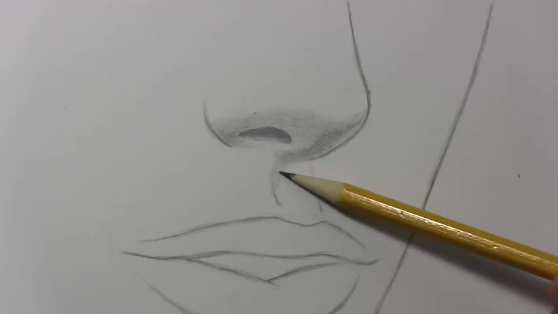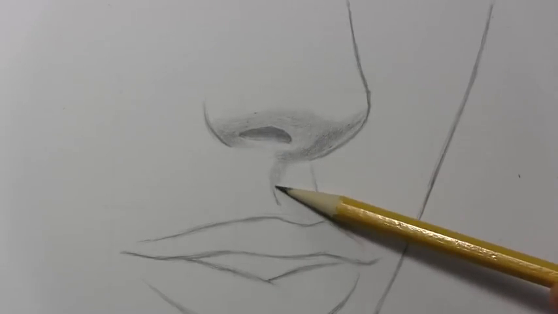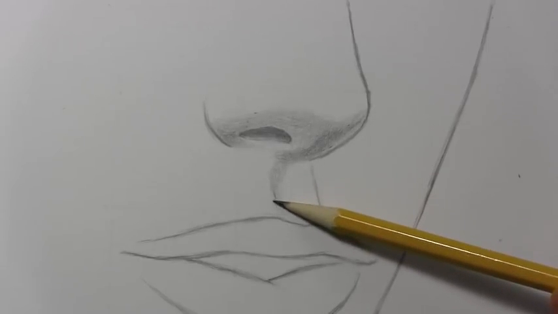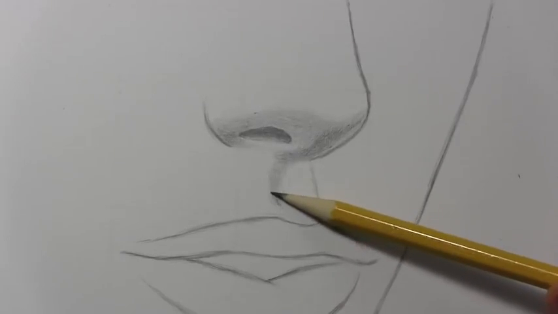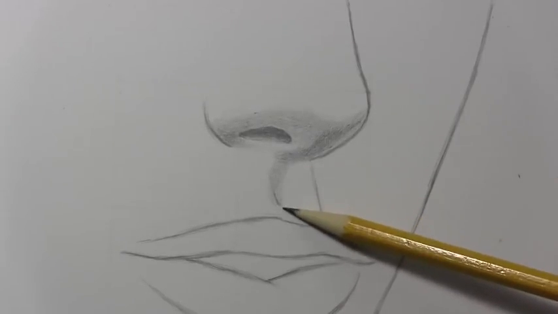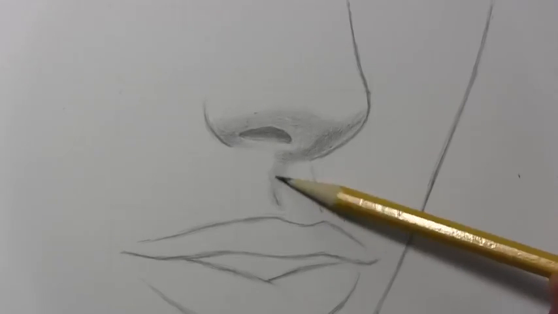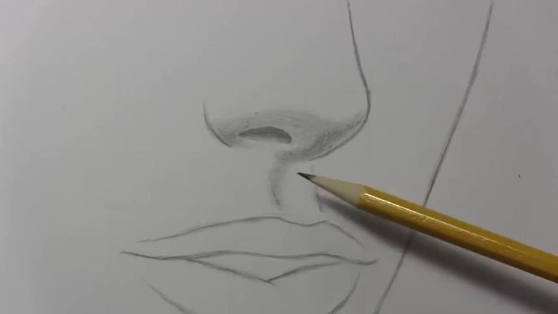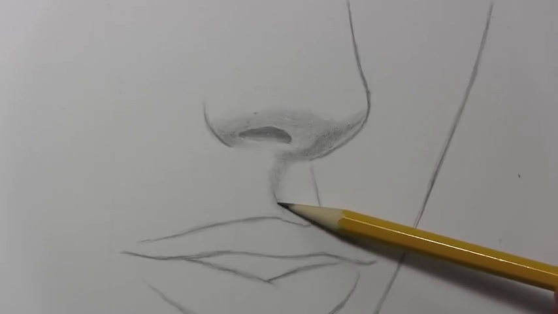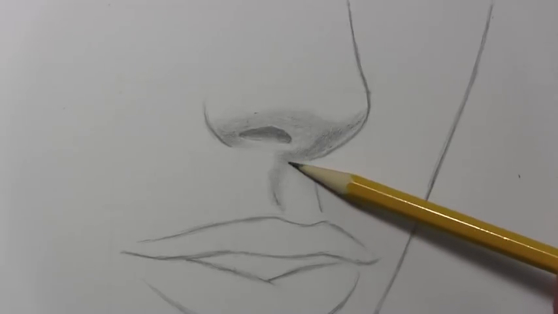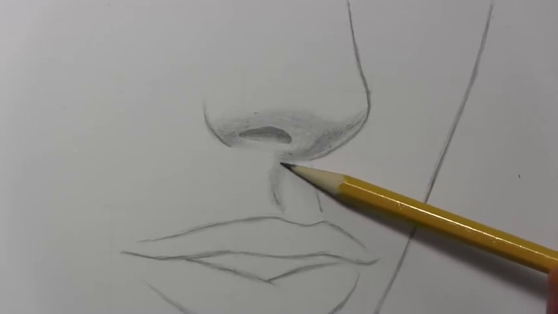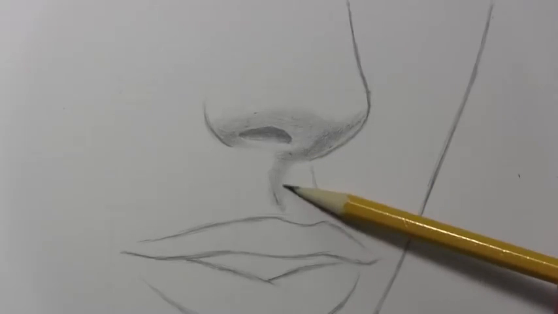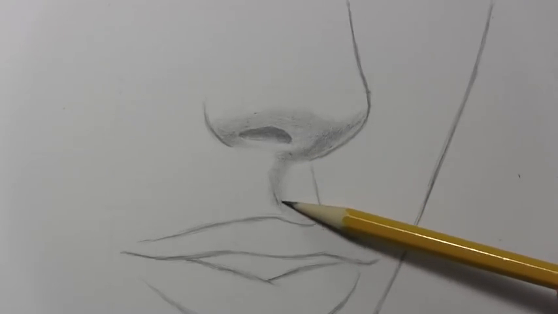There are words for these, and I actually looked up the anatomy of the upper lip, but now, darn it, I've forgotten. There's a word for these things. But you guys know what I mean, right? Huh?